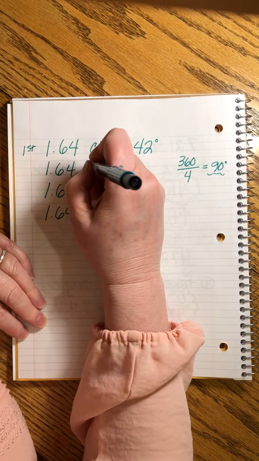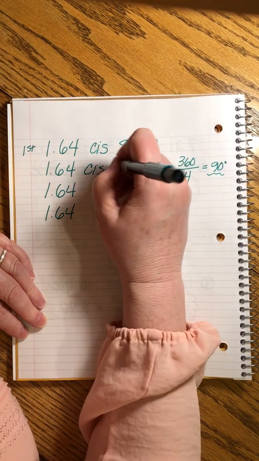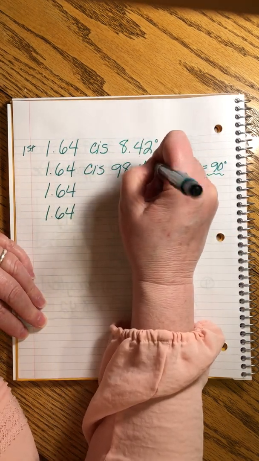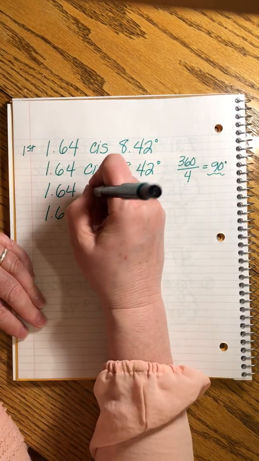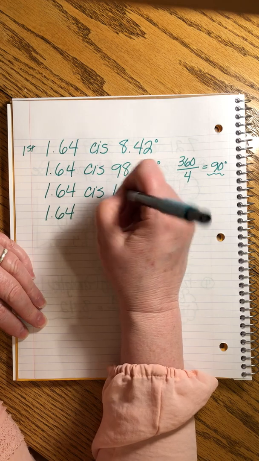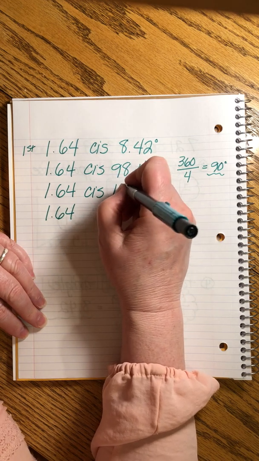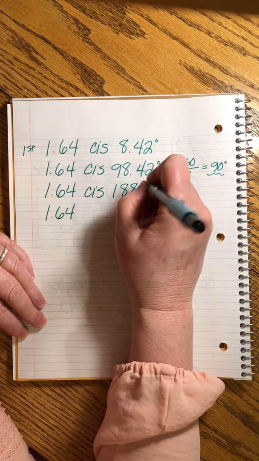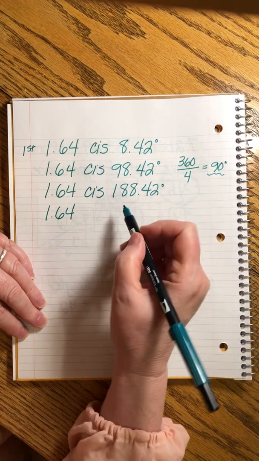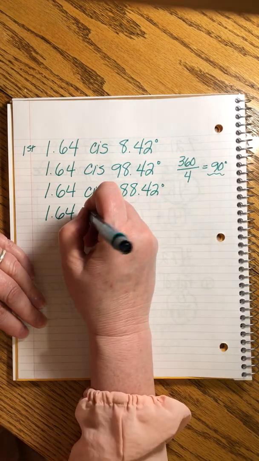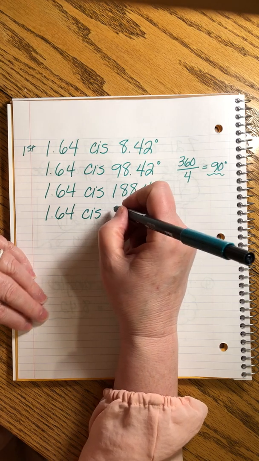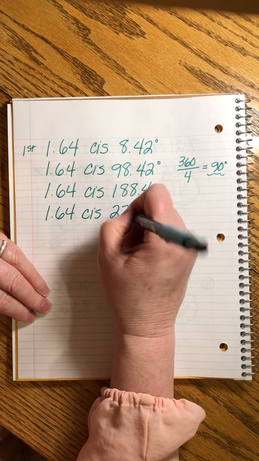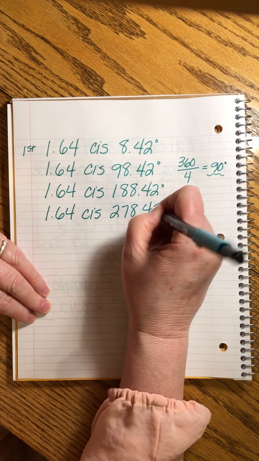I'm going to start adding 90 to this. It will be 98.42 degrees. Now I add 90 again, and it will be, let's see, 188.42 degrees. And then I'll add 90 again, and that's what, 278.42.